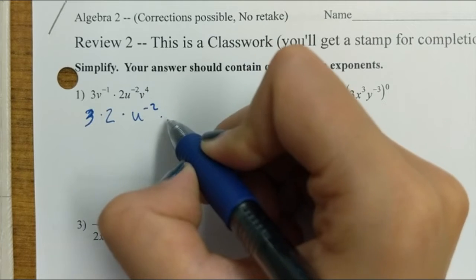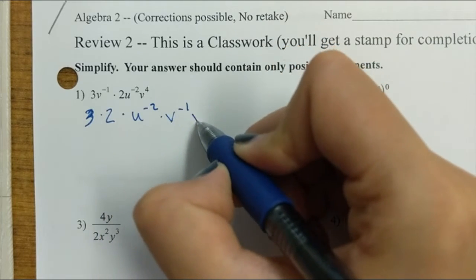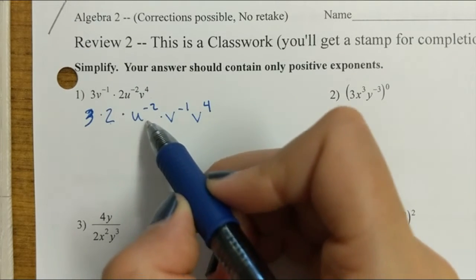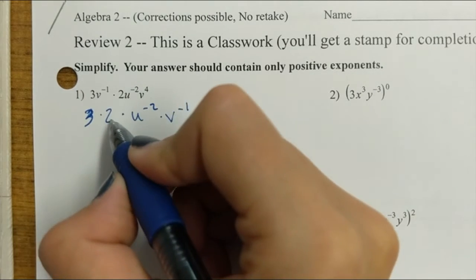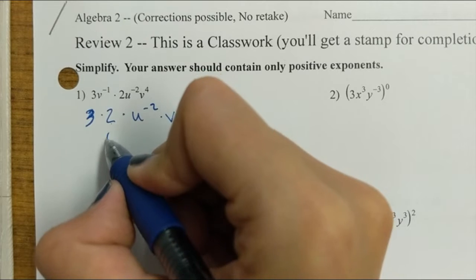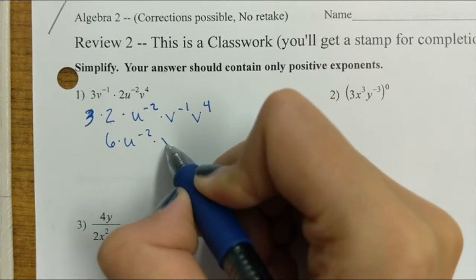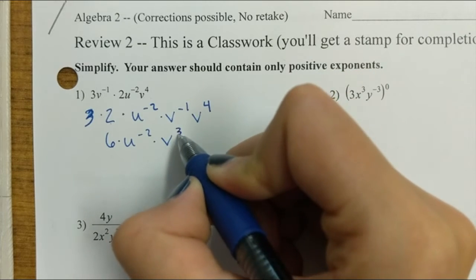And then v to the -1 times v to the 4. All right, I just grouped my numbers, grouped my u's, there was only 1, and grouped my v's. Now I'm going to multiply. 3 times 2 is 6. This is u to the -2. And this is v to the -1 plus 4, which is 3.